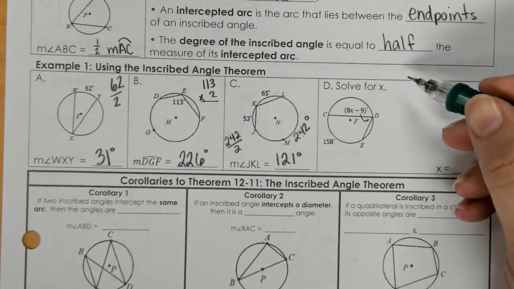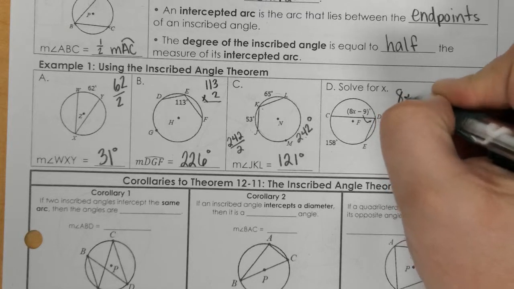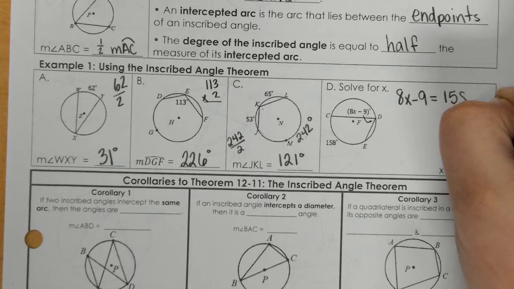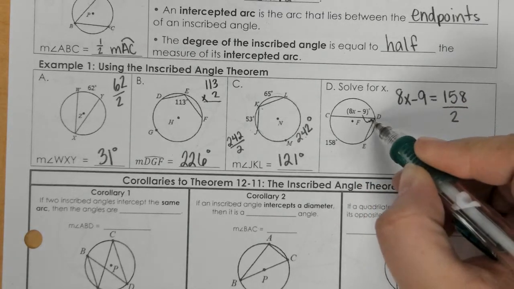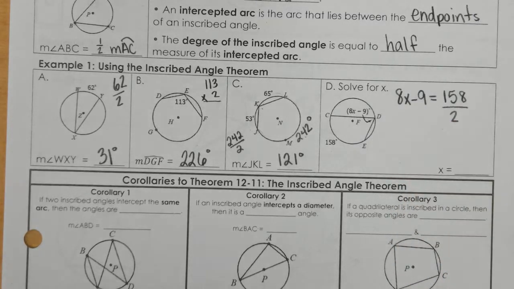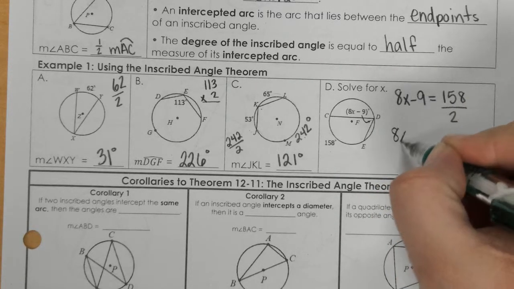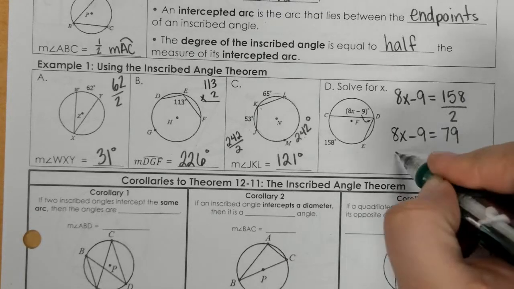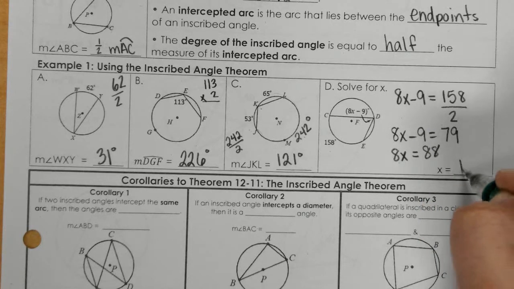Part D. So for this one, I would say, okay, the angle equals 158 divided by 2. So the arc, we would divide it by 2 to get the angle, but we don't know the exact angle. We know that it's this expression, 8x minus 9. Now if I divide this, I know that that angle is 79, but it still tells me I need to find x. So if I add 9, we get 88, and if I divide by 8, we get 11.